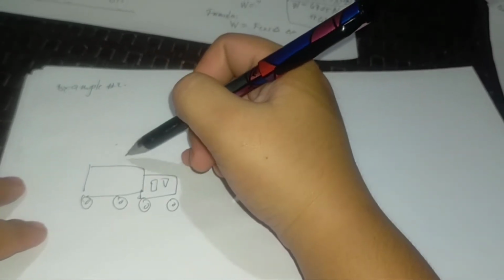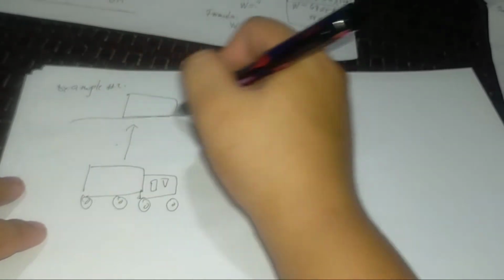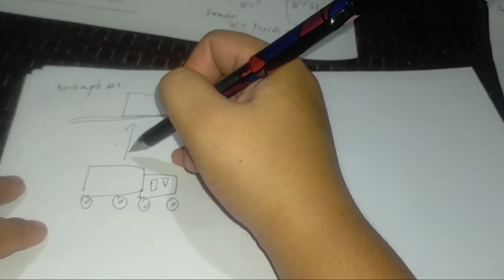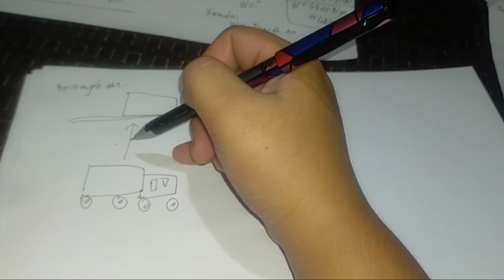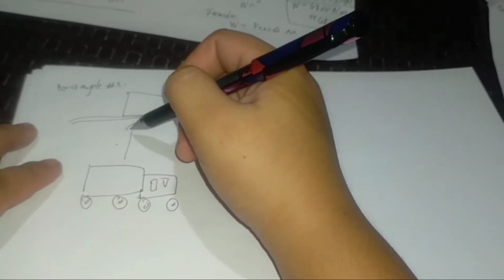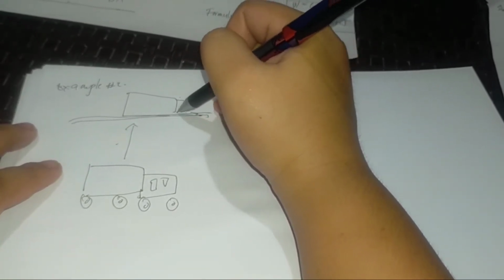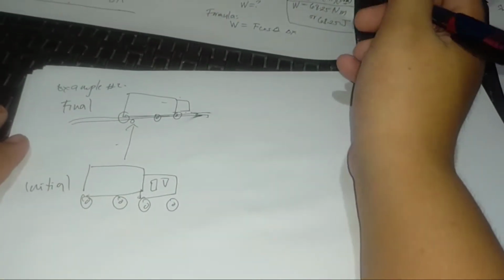I will put the truck into this position, into the alley. So, for example, the truck will go to the boat. So, this will be pulled by a string in order to put the truck into this position. So, we have here the initial position, then this one is the final position.